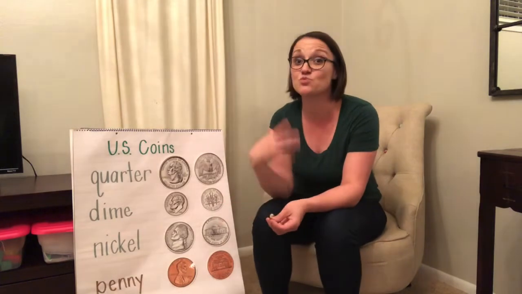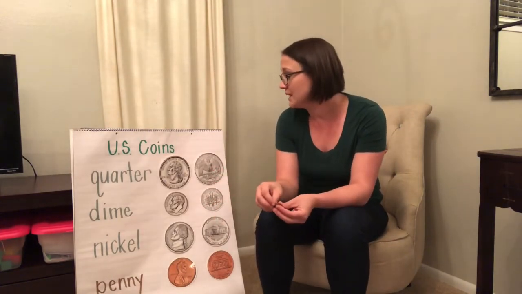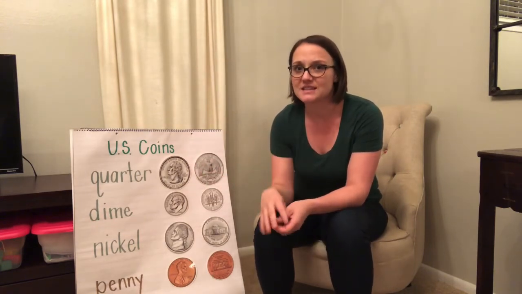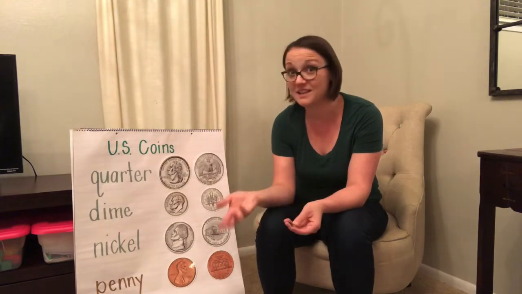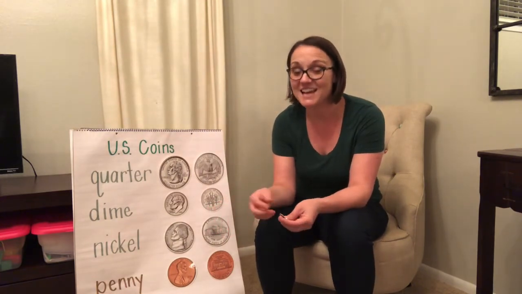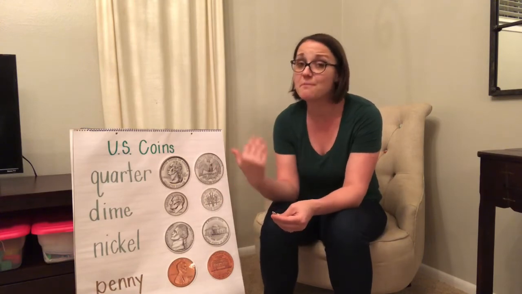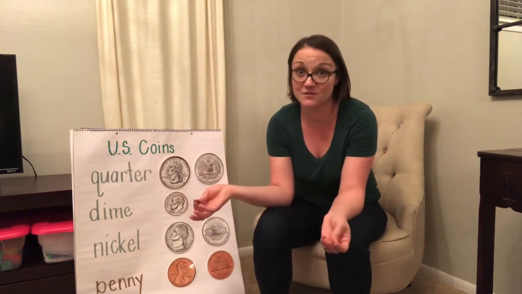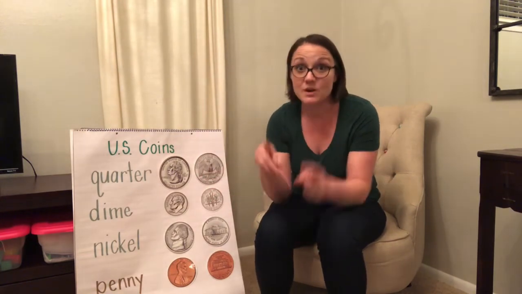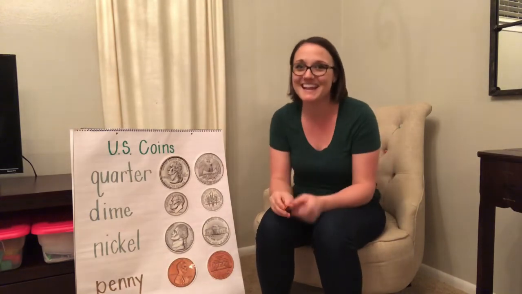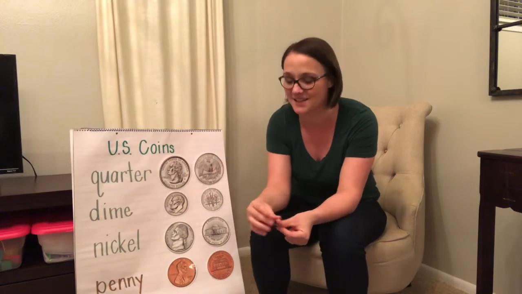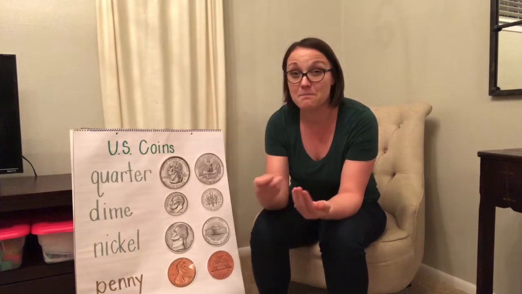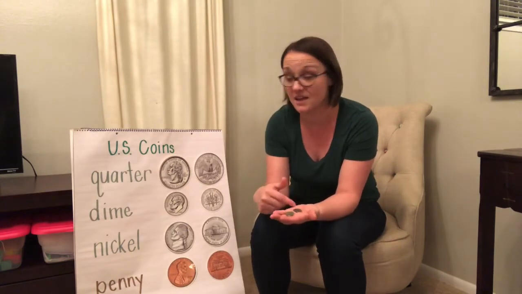But then they started doing this really cool thing and putting different states, a picture for each different state, on the backs of quarters. So then all the quarters look different on the tail side. When you look at the tail side of the quarter, you might have an eagle, but you might have a picture that's specific to one of the 50 states. If you have the Texas one, you're going to see the shape of Texas and a star because we're the Lone Star State. So that's pretty cool.